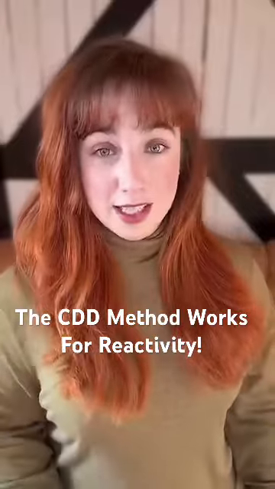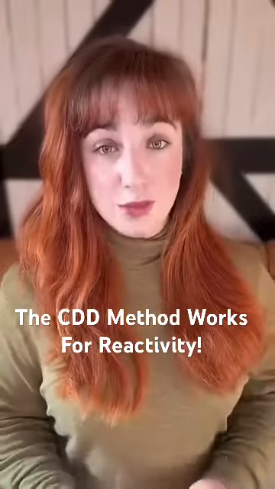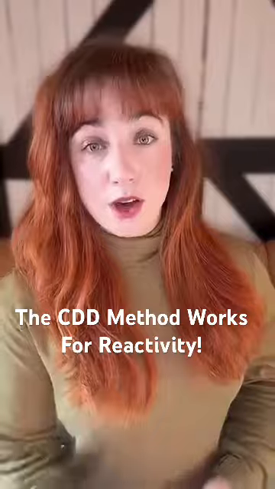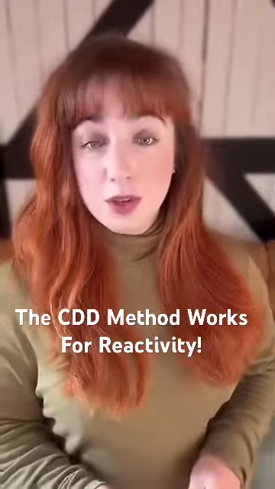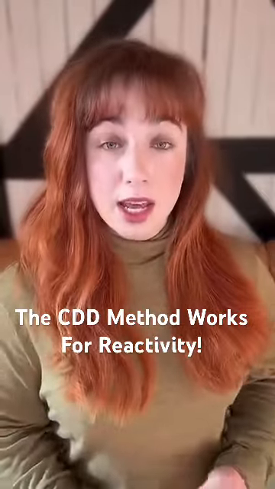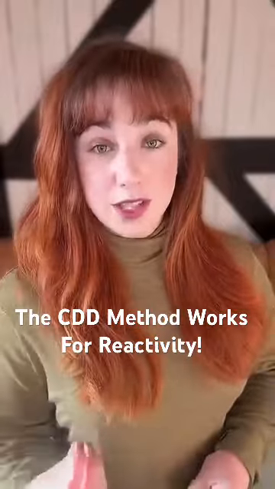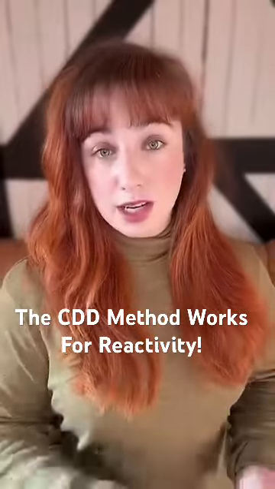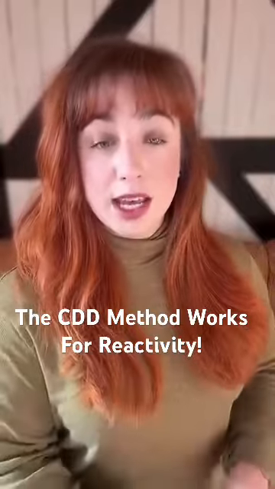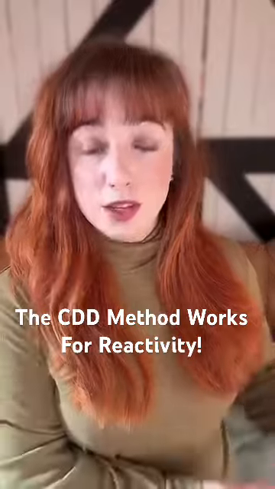Here are the first 10 steps of the CDD method that you can apply to help your dog overcome reactivity. For those of you who are not familiar with the CDD method, it's a natural and holistic way of teaching dogs through natural learning and holistic teaching. And this is coming away from cues and commands. It is taking a step away from training, although force-free training can be used alongside it.